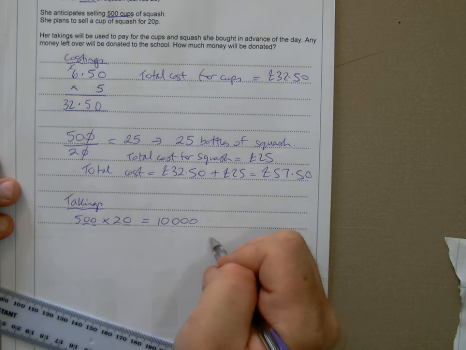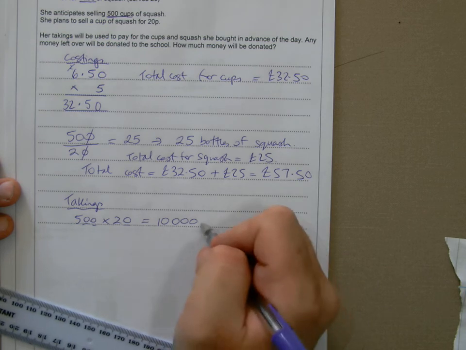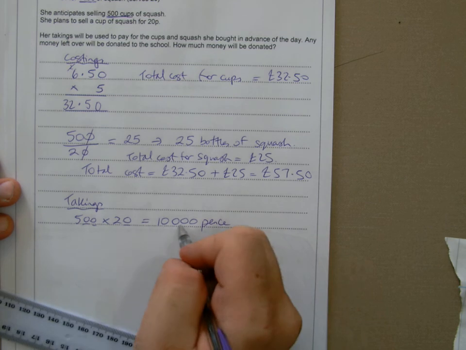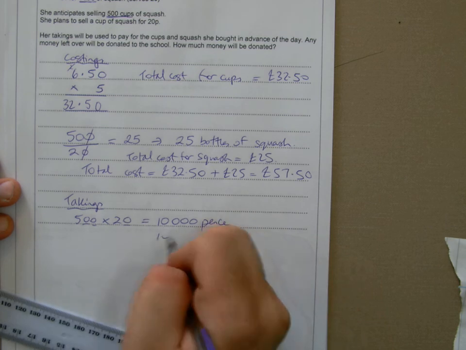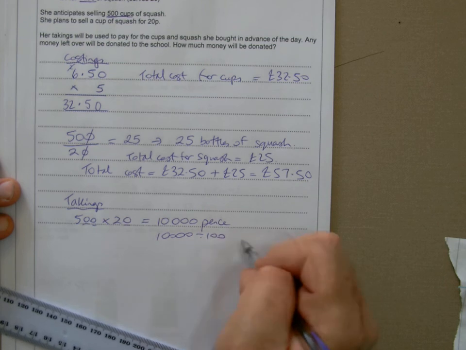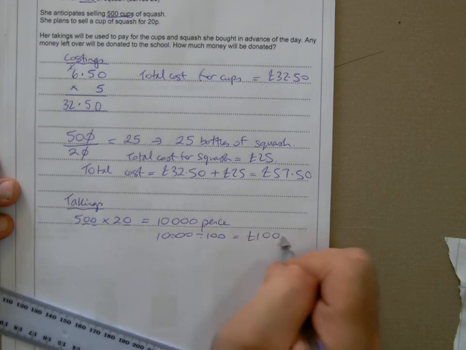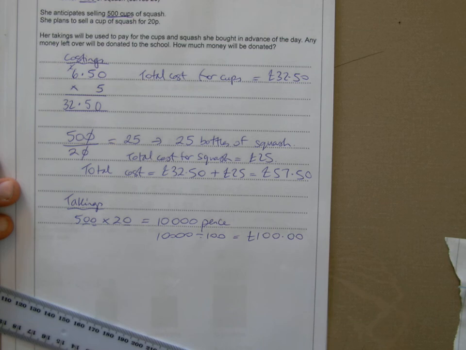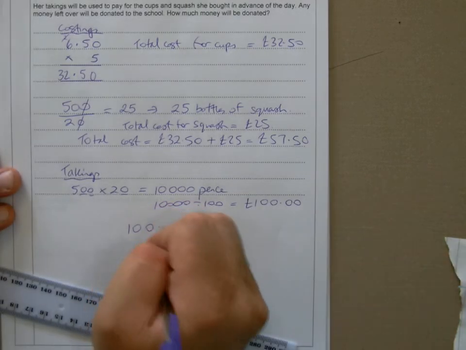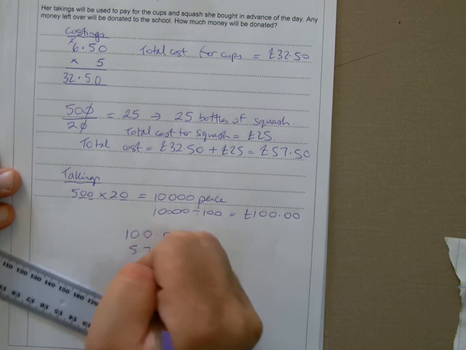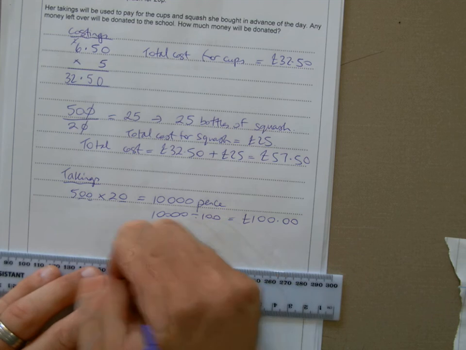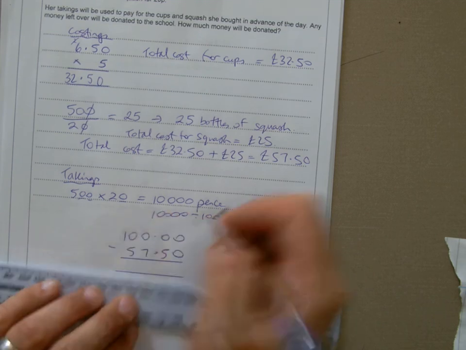So that'll be 10,000, but of course that's pence. So we're going to divide by 100 to change that into pounds. We end up having £100. That's the takings. So you could see what's left over if we just take them away. So you've got £100, take away £57.50. That's what money will be left over, and that will be the profit.